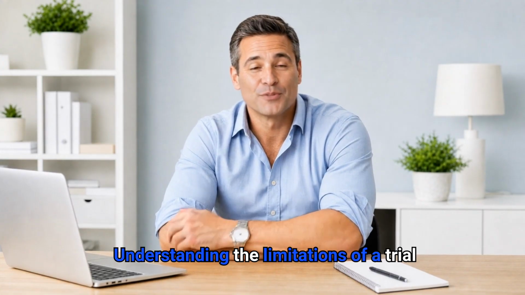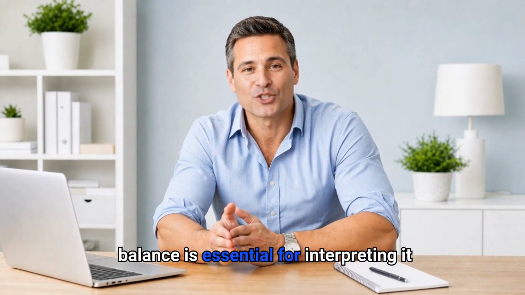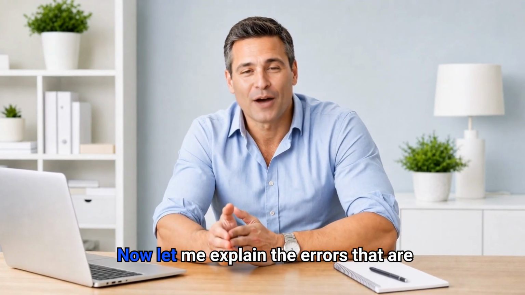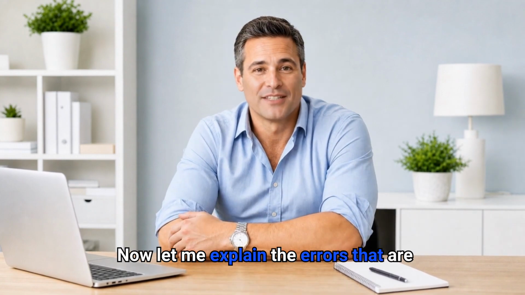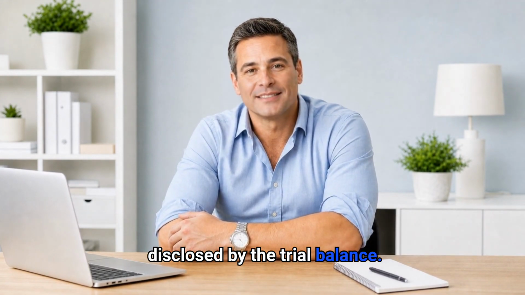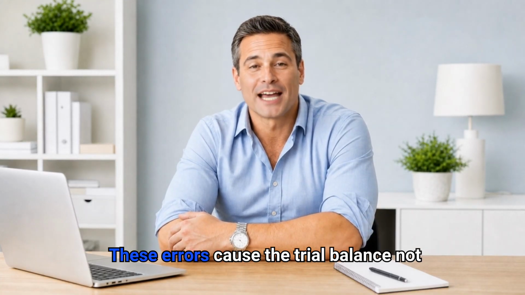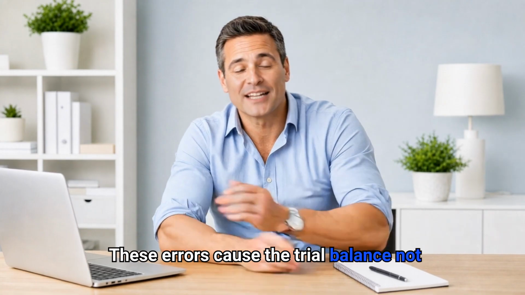Understanding the limitations of a trial balance is essential for interpreting it correctly. This is frequently tested. Now, let me explain the errors that are disclosed by the trial balance. Some errors are disclosed by the trial balance. These errors cause the trial balance not to balance.